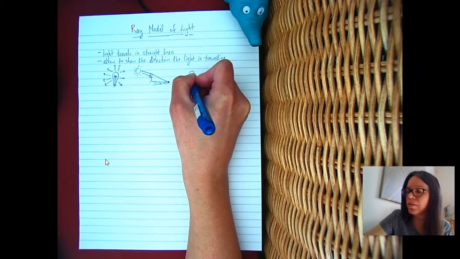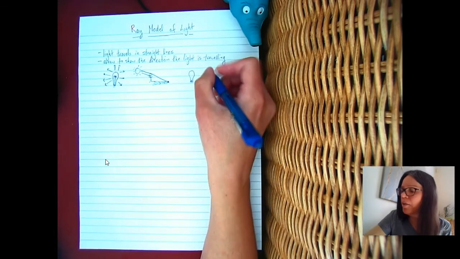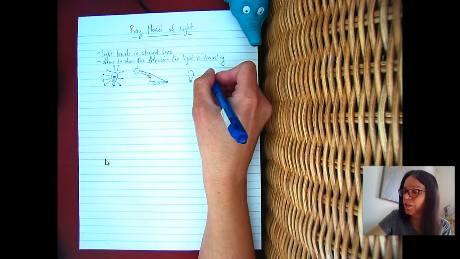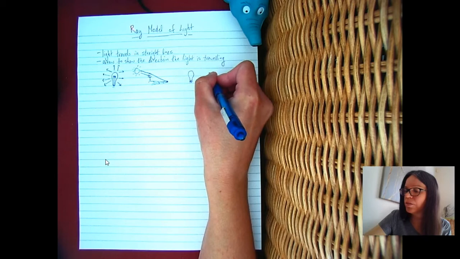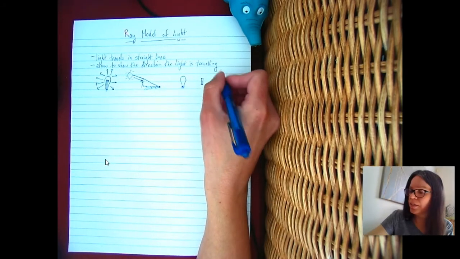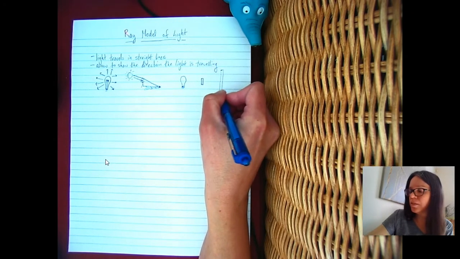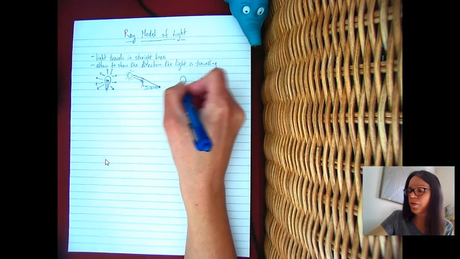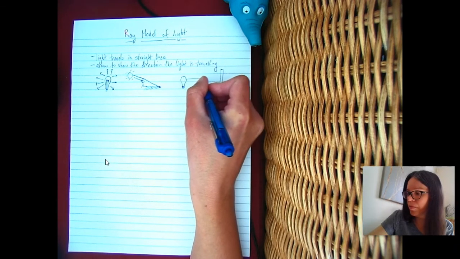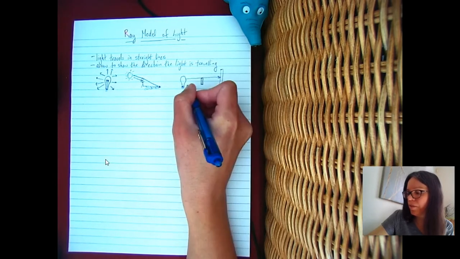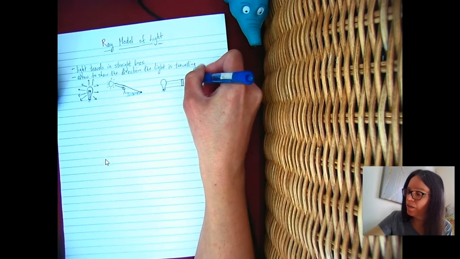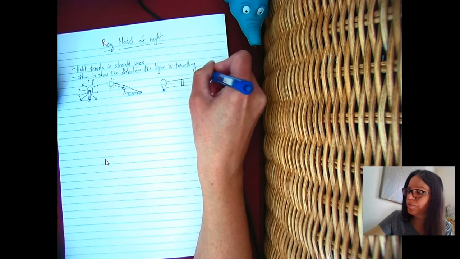I don't know why I drew that. That's not a candle. Light bulb, fine. And then I put some little dark object here. I'll just do a square. Right. And then I held a bigger screen behind it. And I let the light bulb do its thing. What I would get is light rays going like this, light rays going like this, and I would create a dark spot right here, or the shadow.